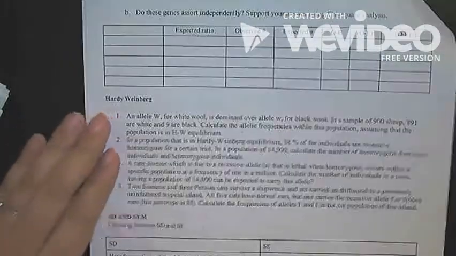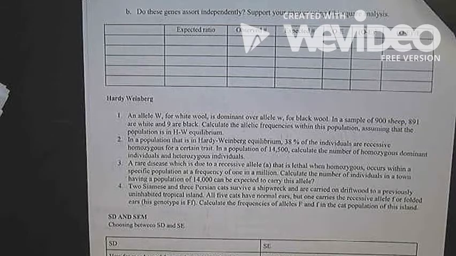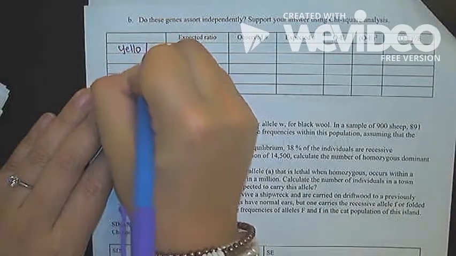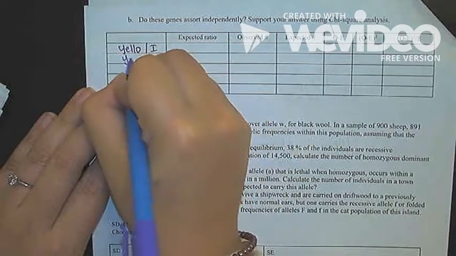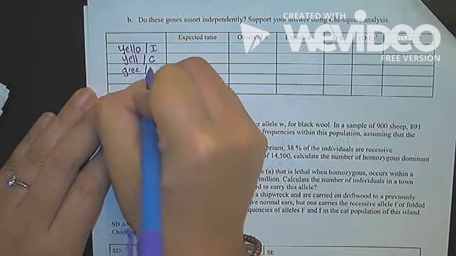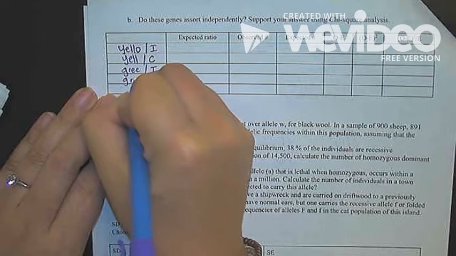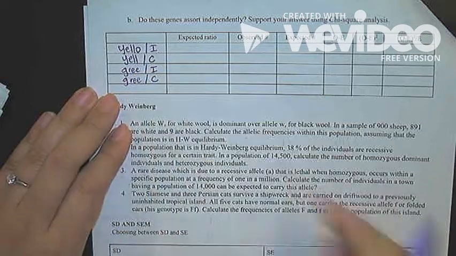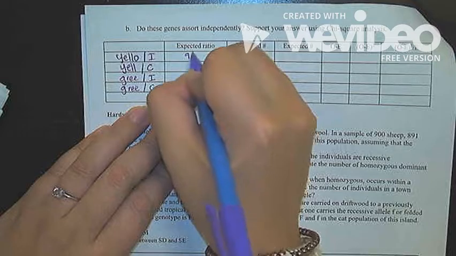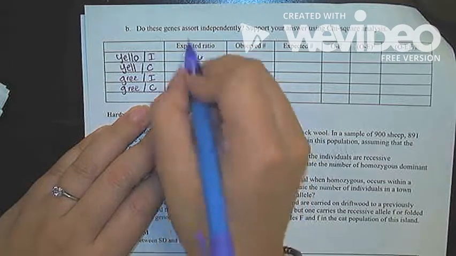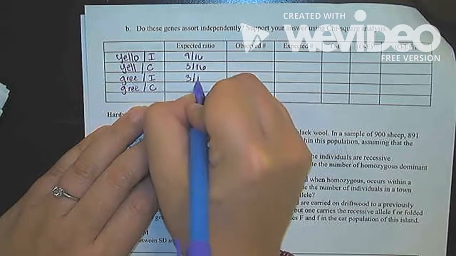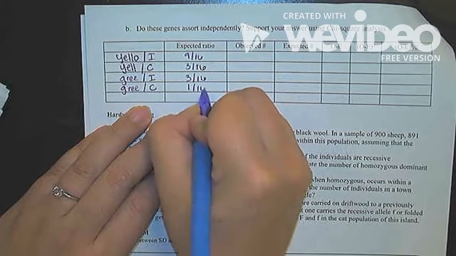And on the next slide, I'm going to fill in what my different expected values were. So yellow inflated, yellow constricted, green inflated, and green constricted. And our expected ratios came out 9, 3, 3, and 1.